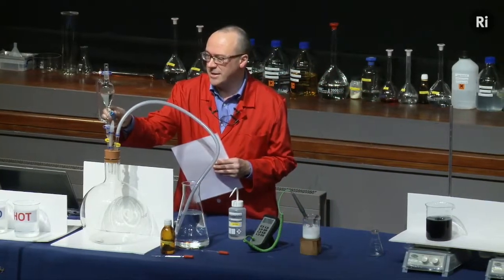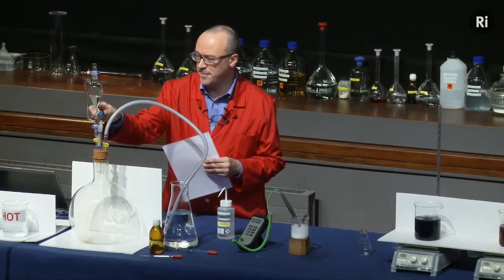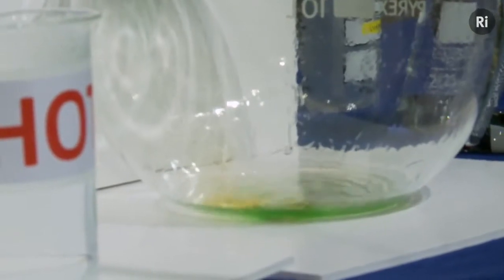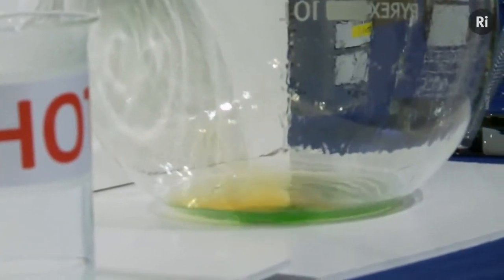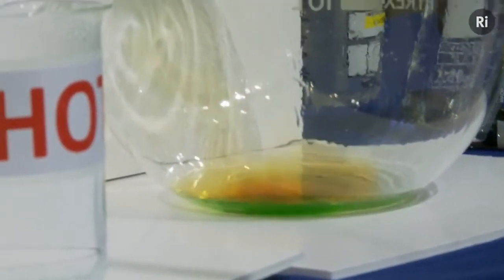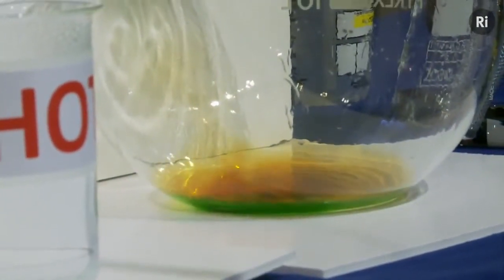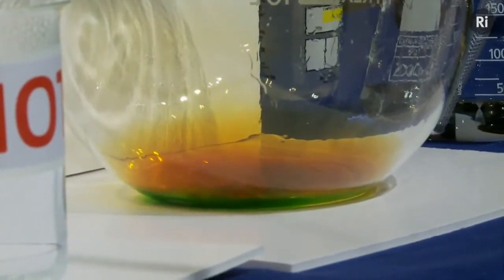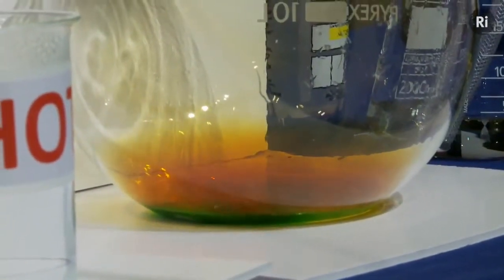So let's add the nitric acid to the copper and see what happens. I think you can see that quite a vigorous reaction is taking place. We've got some sort of green liquid, it's bubbling away, some fumes are coming off. All right, let's continue with the story.